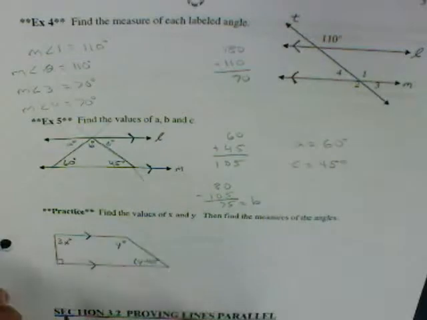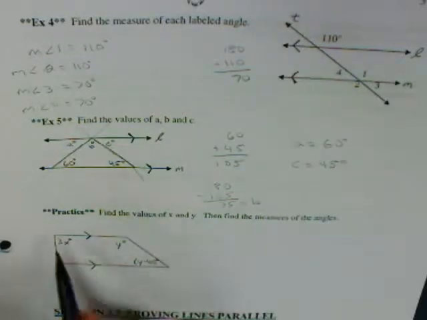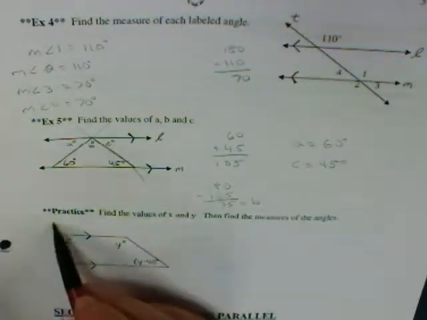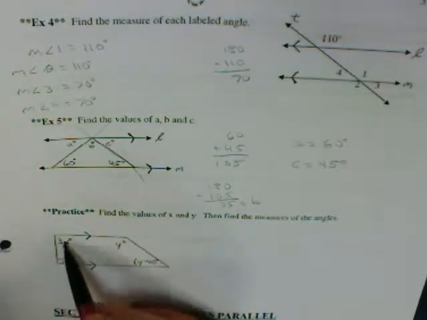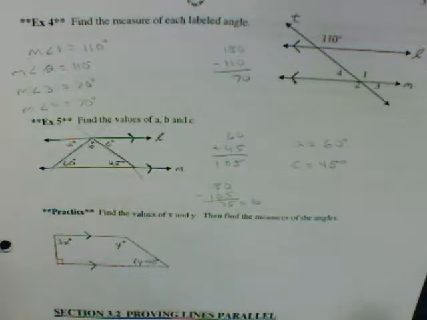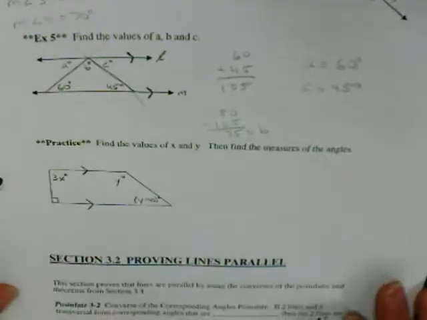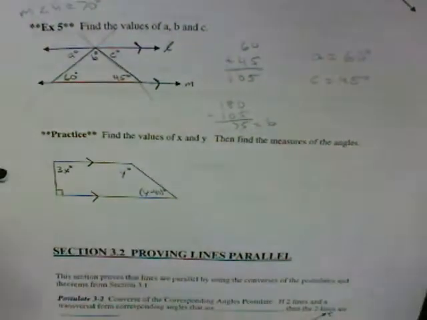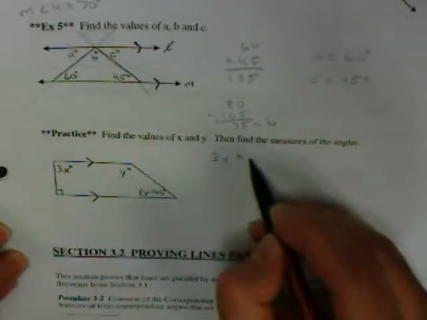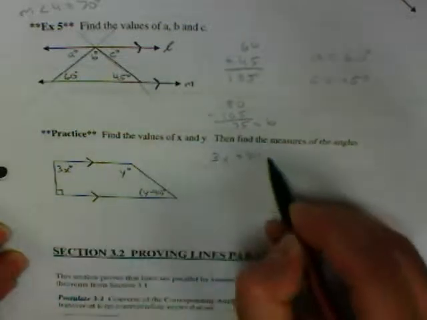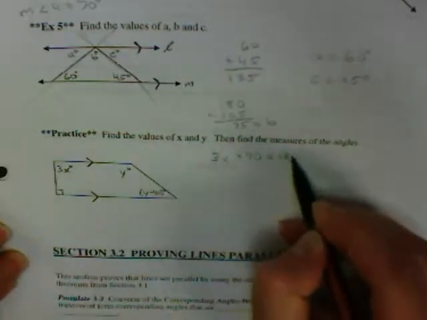Alright, looking at our answers here. Here are parallel lines. You can think of this vertical line here as a transversal, which means right here we have to have a pair of same side interior angles. And same side interior angles have to be supplementary. So the 3x plus that angle, which we know has got to be 90 because of the box, have to add up to 180. They have to be supplementary.